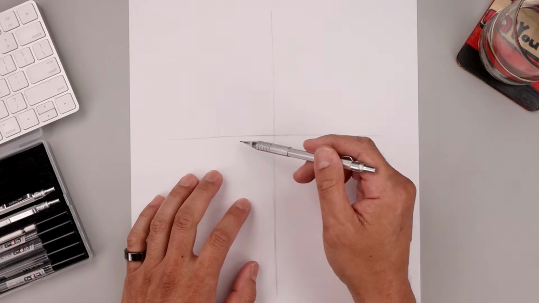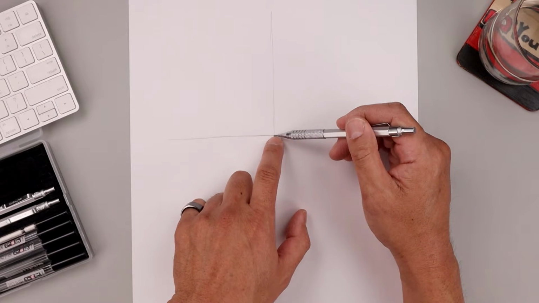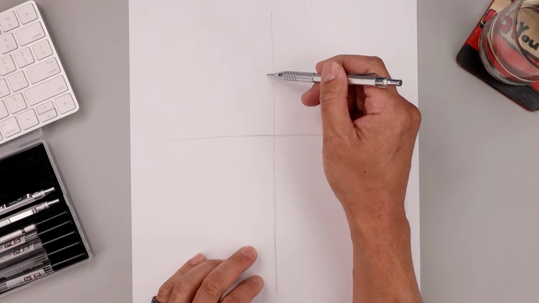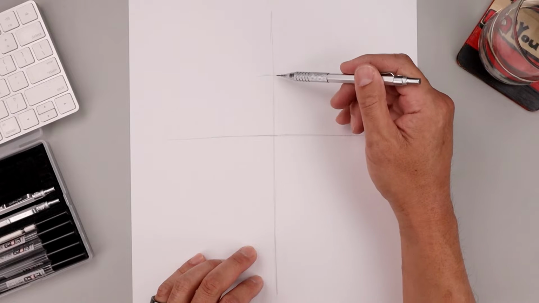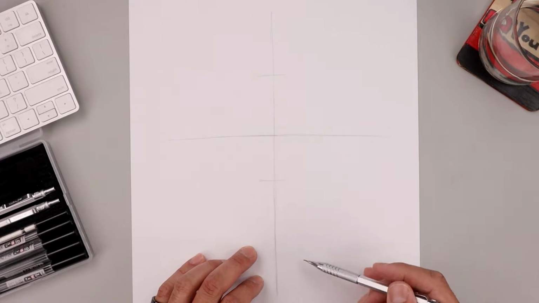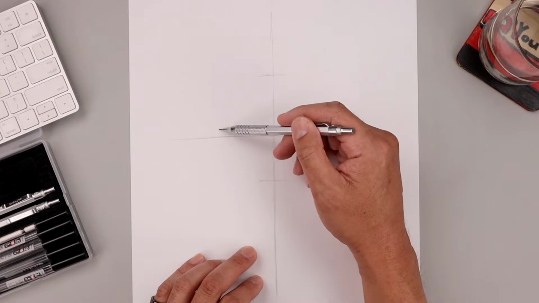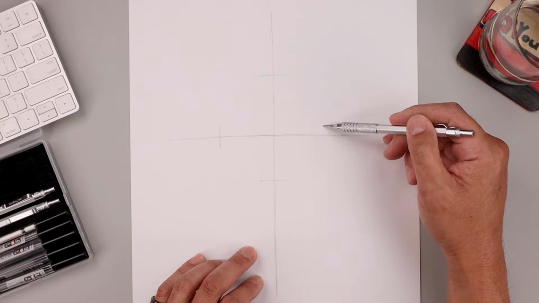I'm going to be using these two lines to help us create a circle in the center of our page to define the size of the head. So from that center point, let's move up. I'm going to mark off the top of our circle right about here. And I'm going to measure this distance from the center down towards the bottom. Let's do the same thing across this horizontal line. So measuring the distance from the center over towards the left, and then over towards the right.